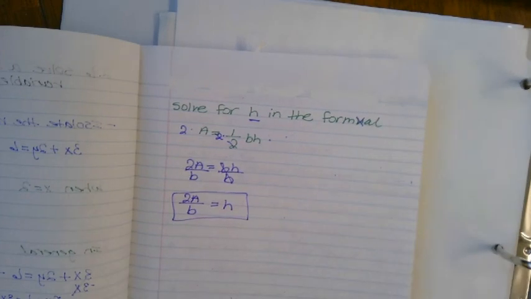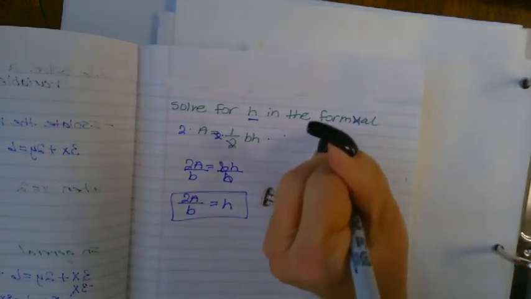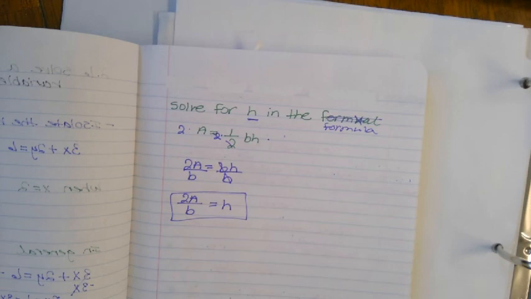Any questions? Does that make sense? Sorry, I'm still focused on this. Formula. That makes me feel better.